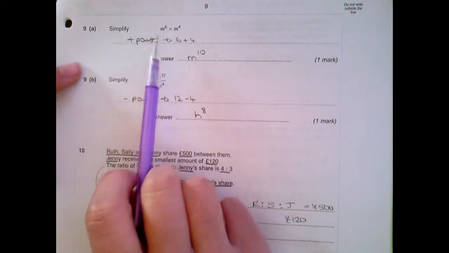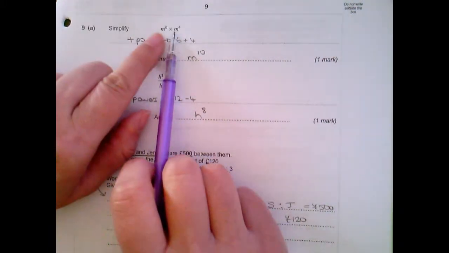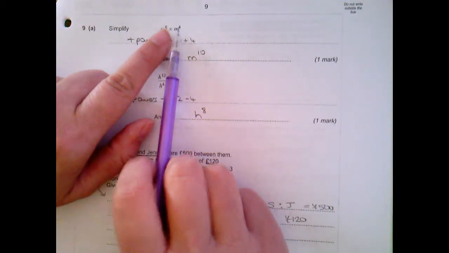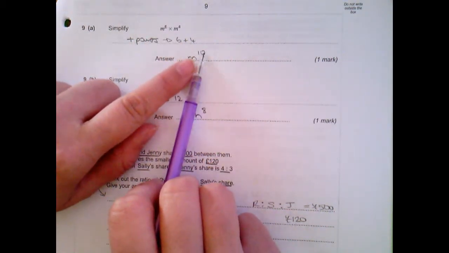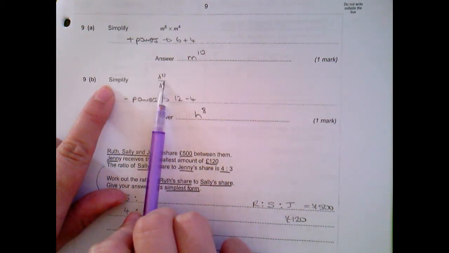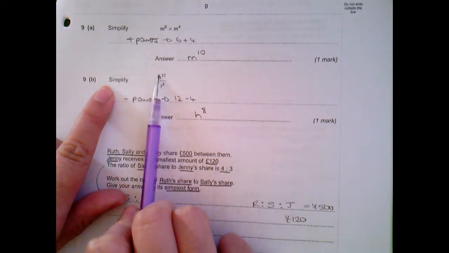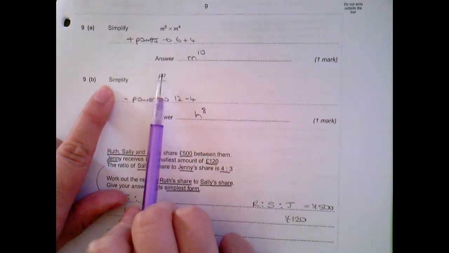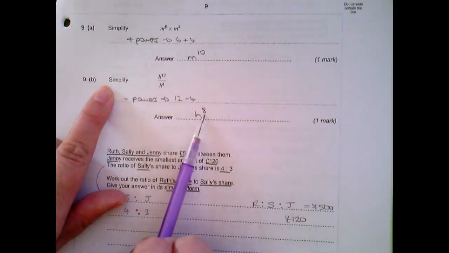Number 9, simplify this. The base is the same there. They're both the letter m. So whenever you're simplifying something like that, you just add the powers. So 6 plus 4 would get you a total of 10 for your power. Then this one, simplify again. That line means divide. And whenever you're dividing and the base is the same, so they're both h, you just subtract the powers. So 10 take away 4 would get you a power of 8.